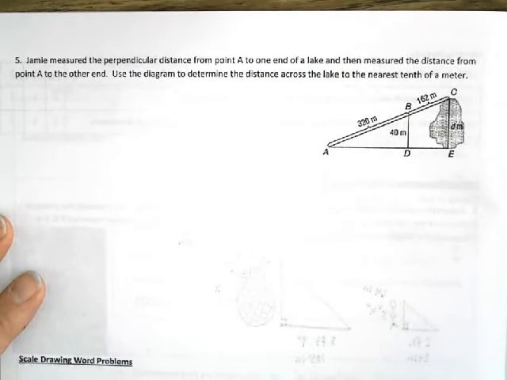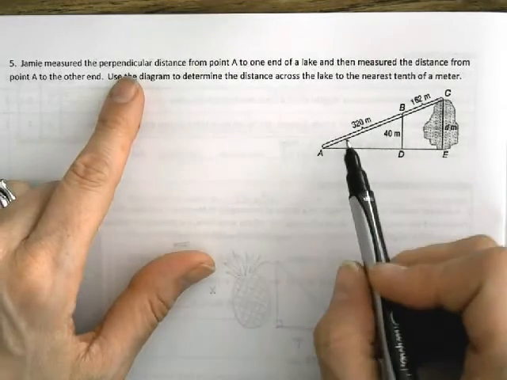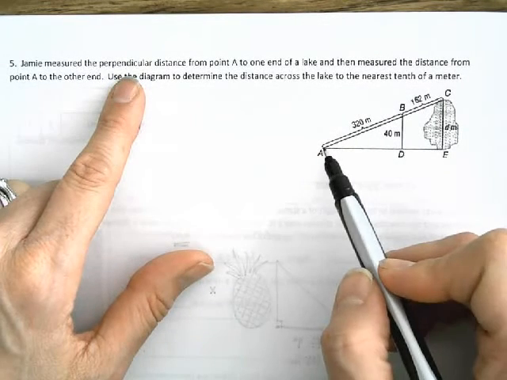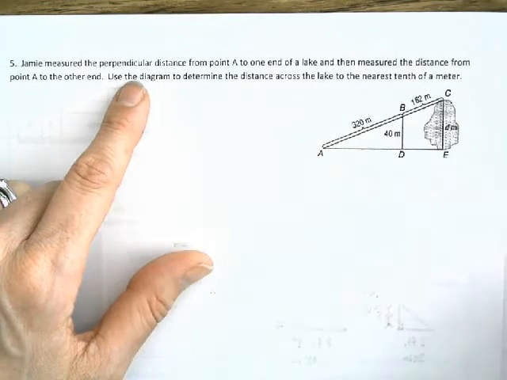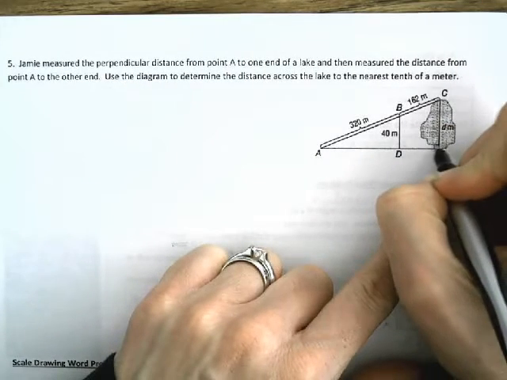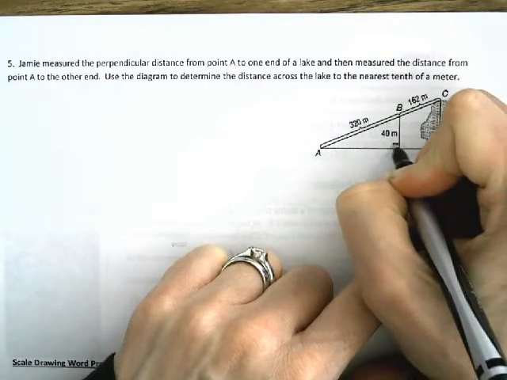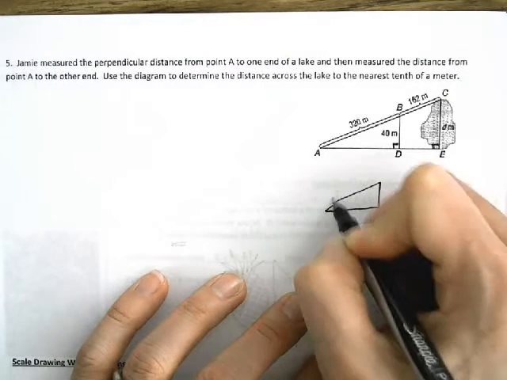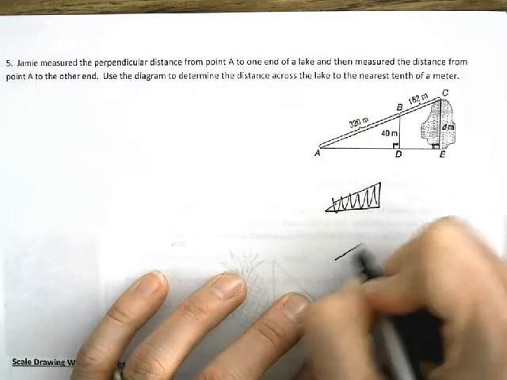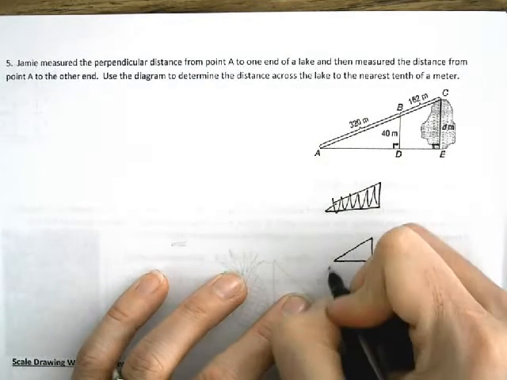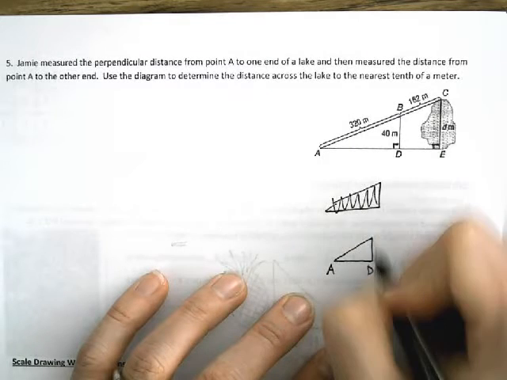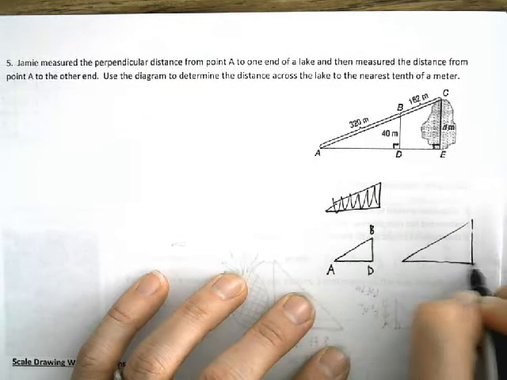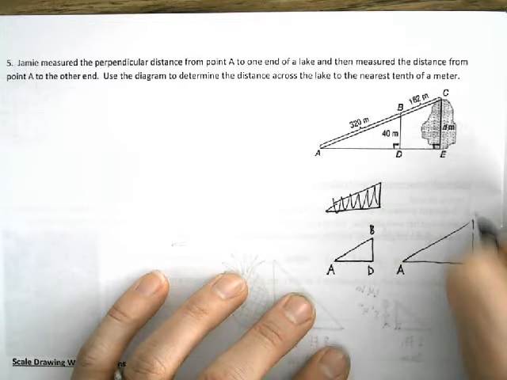All right, so now we've got a person standing here, and they measured the distance from point A to one end of the lake, and then measured the distance from point A to the other end of the lake. So now we know these are perpendicular here. What we're seeing here really is two overlapping triangles. The small one, which is ADB, and then we have the large triangle, which is ACE.